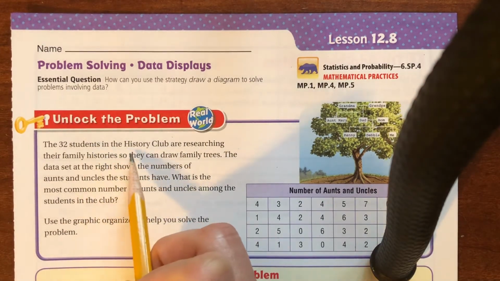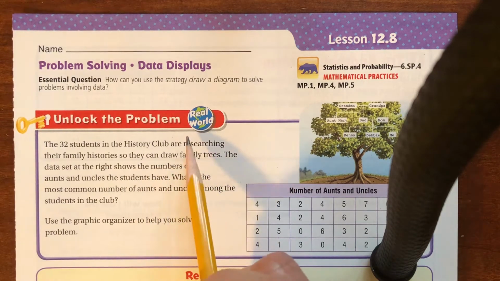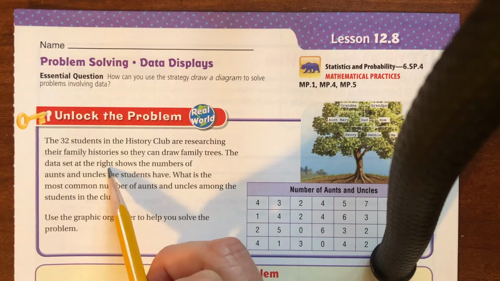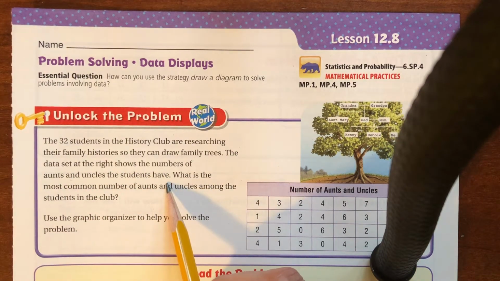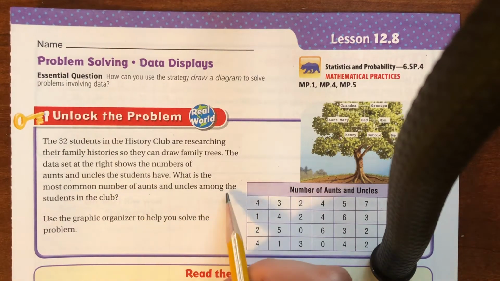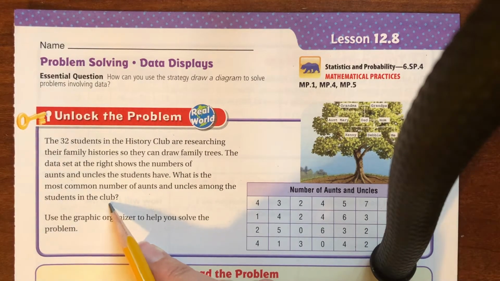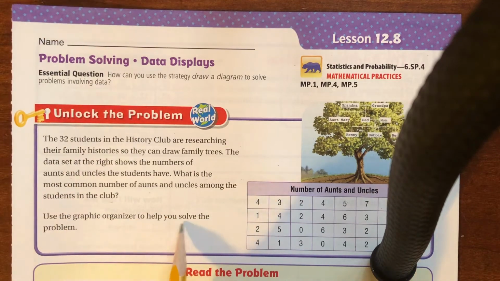The 32 students in the History Club are researching their family history so they can draw a family tree. The data set at the right shows the numbers of aunts and uncles the students have. What is the most common number of aunts and uncles among the students in the club? So that would be the mode, by the way, the most common. Use the graphic organizer to help you solve the problem.